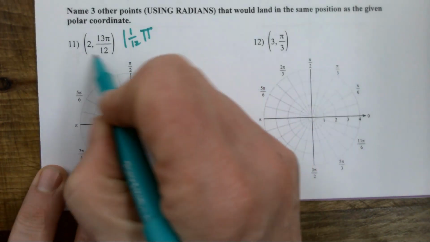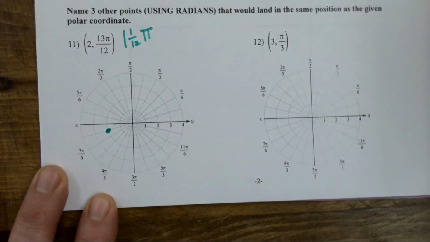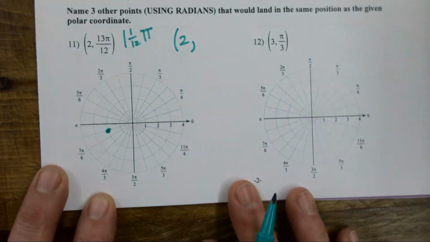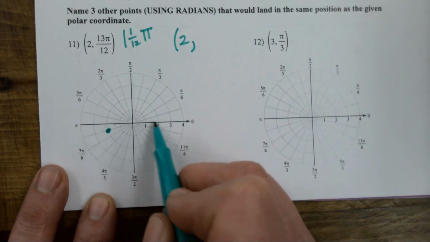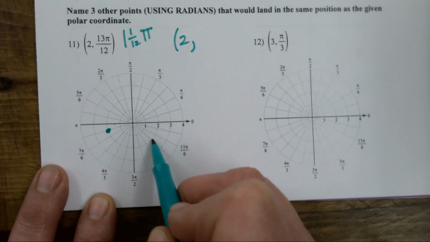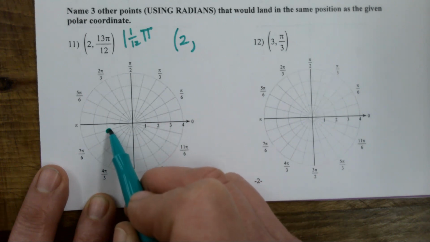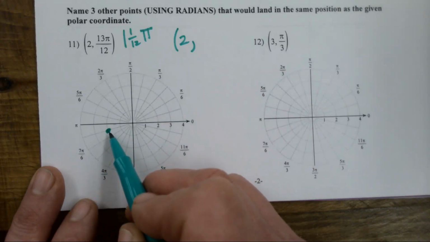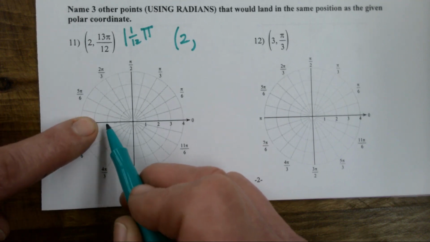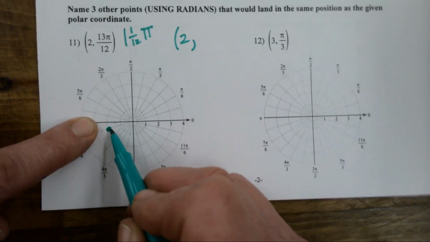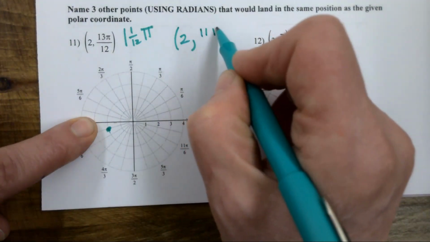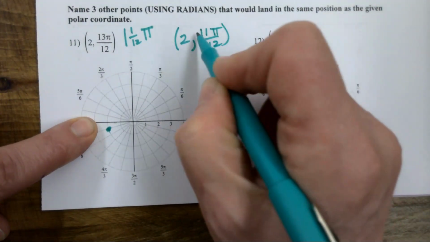So this is one measure. I could get to that same spot by moving out 2 and moving backwards. Well, how much would I be moving backwards if I'm already 1/12 into this quadrant? 11 pi over 12 backwards.